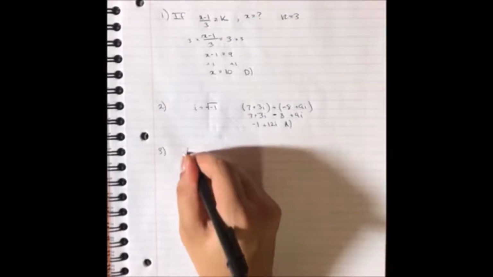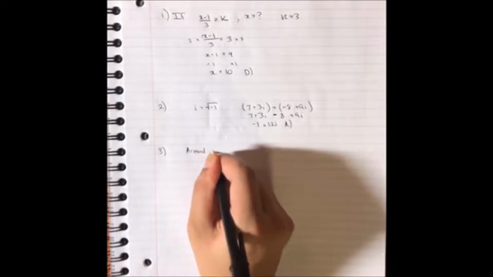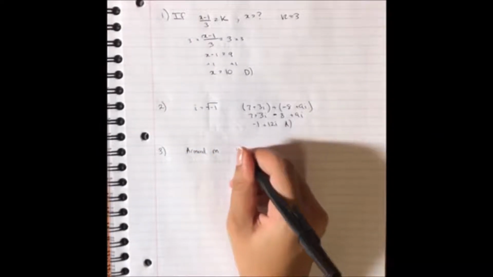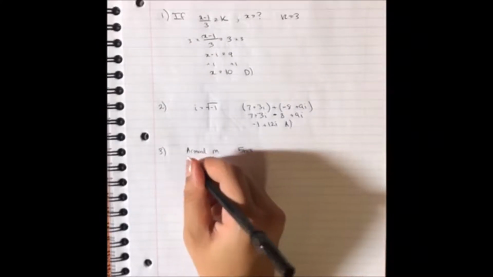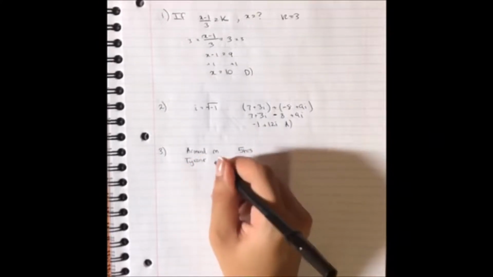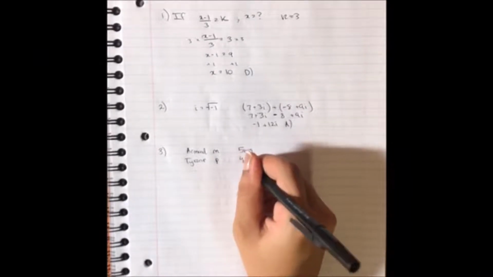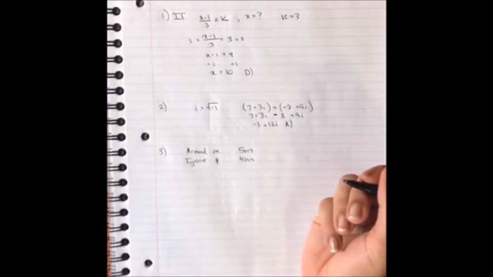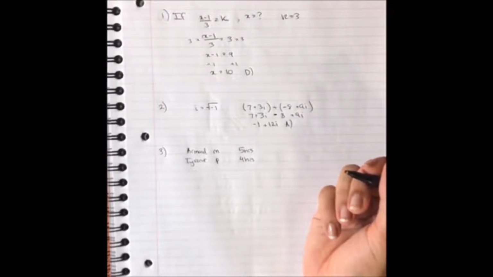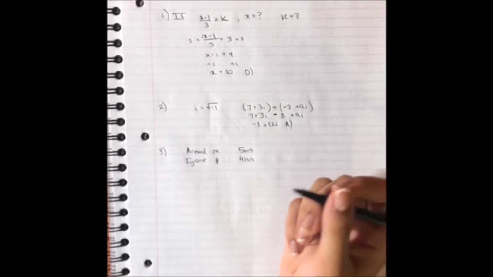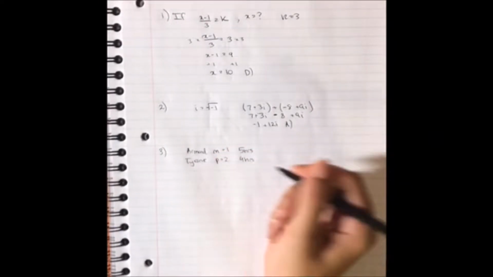It's basically saying that Armand sent M text messages each hour for 5 hours, and Tyrone sent P text messages each hour for 4 hours. And it's asking you to represent the total number of messages sent by both Armand and Tyrone. It gives you a series of various equations. So let's pretend like M and P weren't variables and we were to substitute them. So let's just say M were equal to 1 and P were equal to 2.